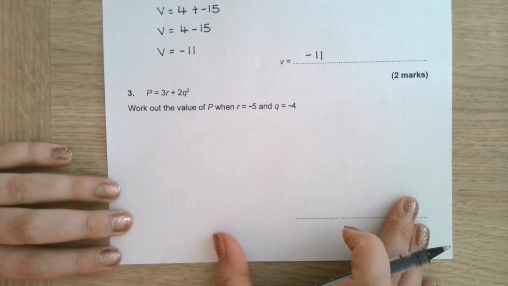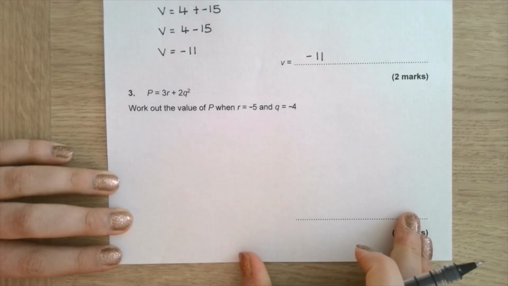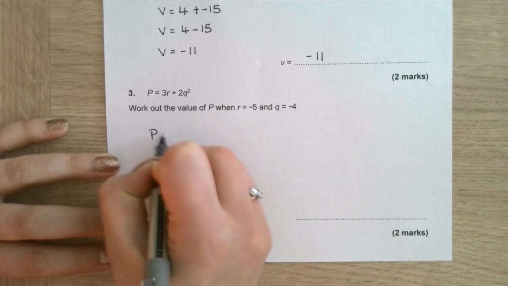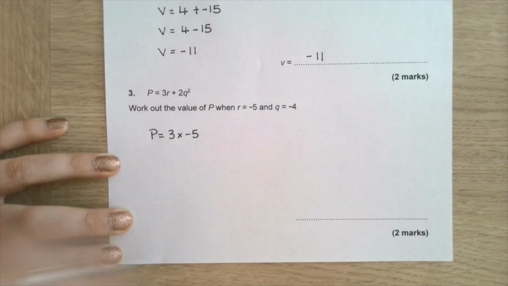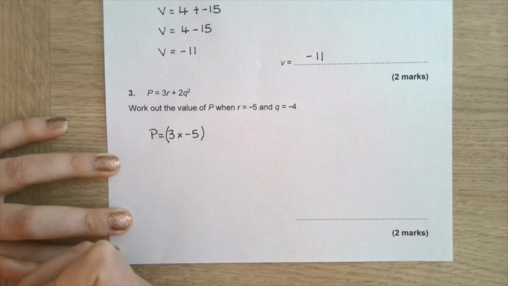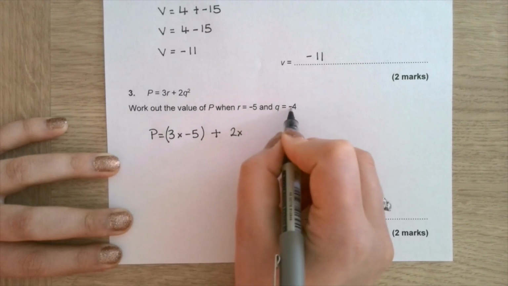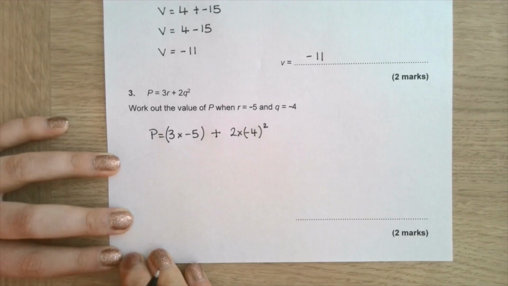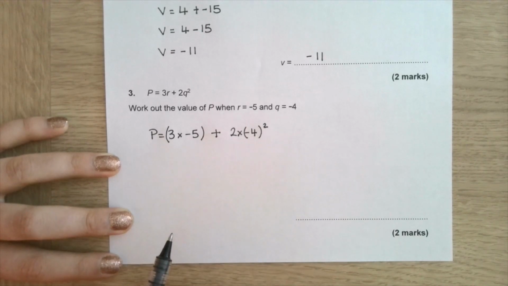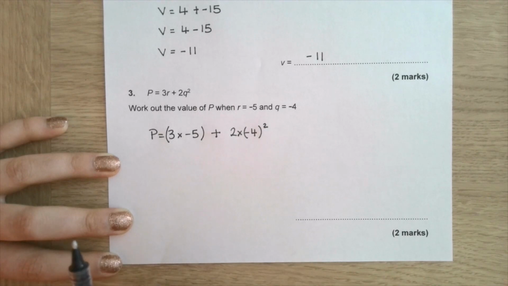Question number 3. Work out the value of p when r is minus 5 and q is minus 4. So p is equal to 3r, so 3 times the negative 5. You can put it in brackets if you want to make it slightly easier. Plus 2 times q, which is minus 4 squared. Now when I square a negative number, I always put it into brackets, because it helps me to remember that it's negative. And remember, when a negative number is multiplied by a negative number, the result will be positive.